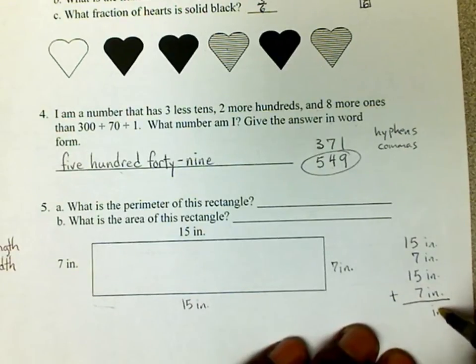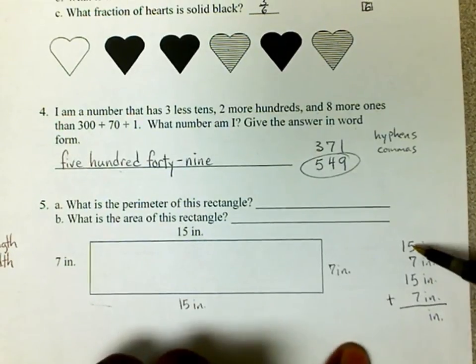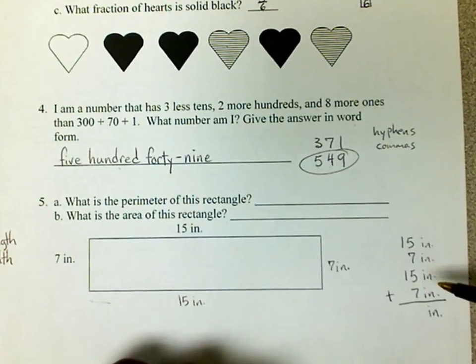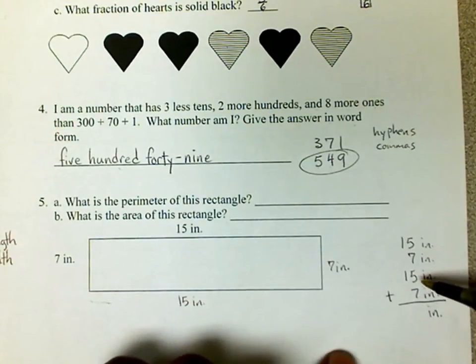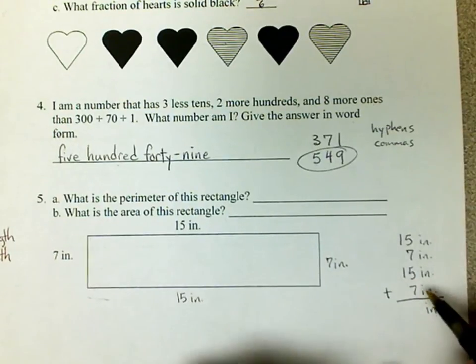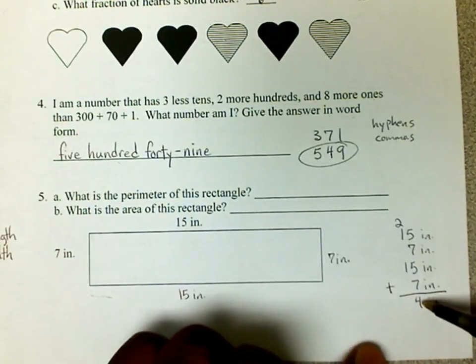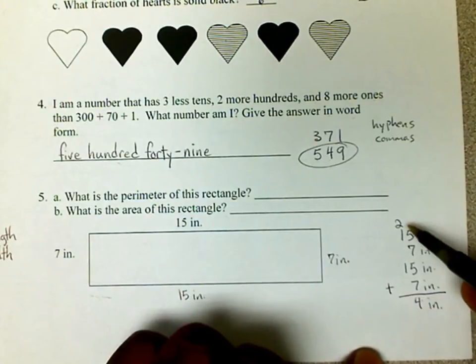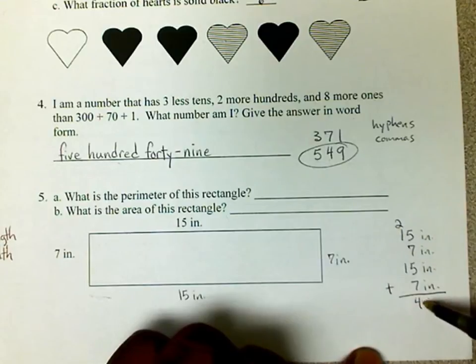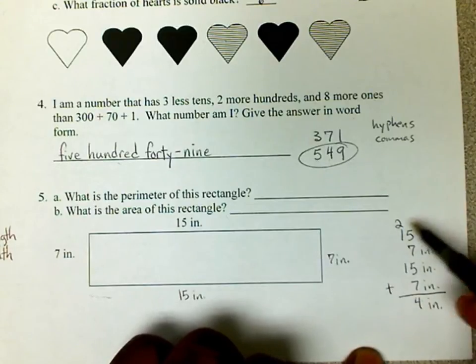Always start with the smallest place value, which is the ones place here. 5 ones plus 7 ones is 12 ones. 12 ones plus 5 ones is 17 ones. And 17 ones plus 7 ones is 24 ones. So we would put a 4 here and carry the 2. If 10 of those makes one of these, then 20 of those would make 2 of these, which is why we have a 2 up here. 24 ones is the same as 4 ones and 2 tens.